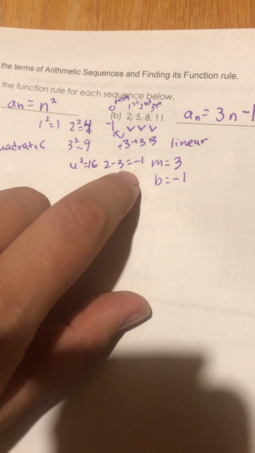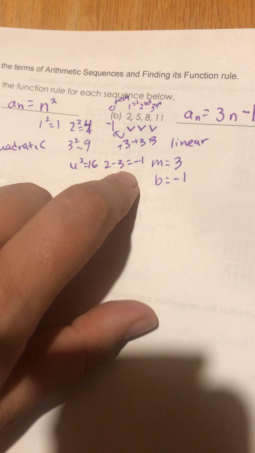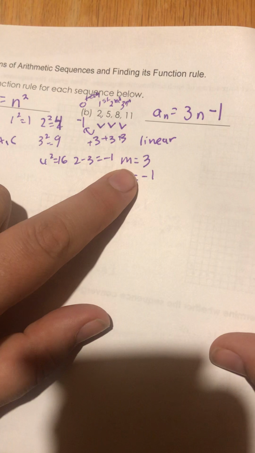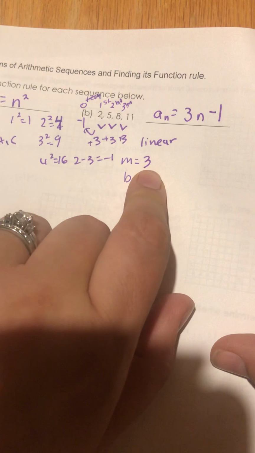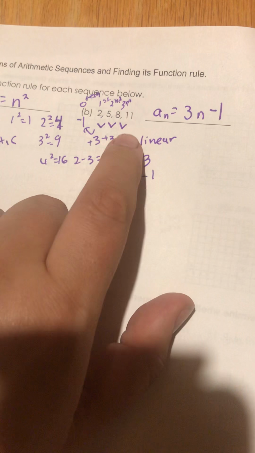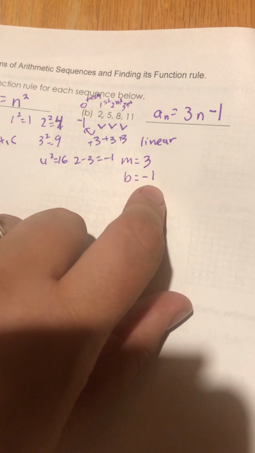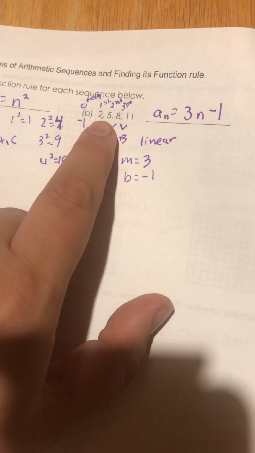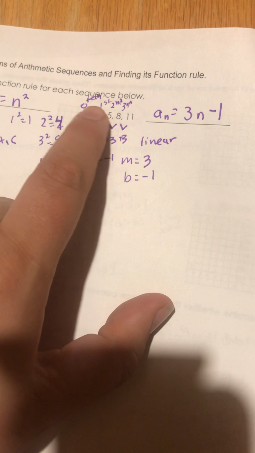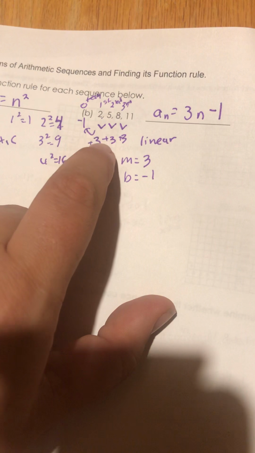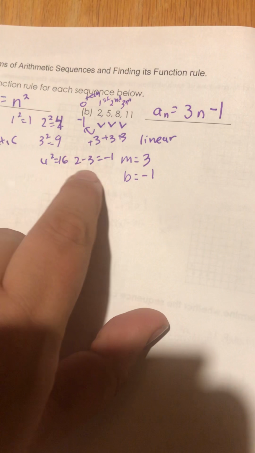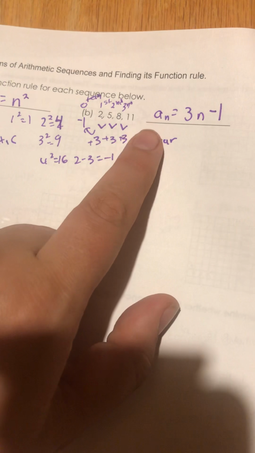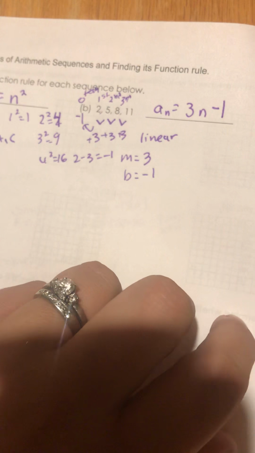We're going to be doing different things with this later after today's lesson. But we're looking to see our slope. Our slope, m, is 3. And our y-intercept, b, is what the y value is when x is 0. So we're going to back this up, because this is the first term, and we want the 0th term. So instead of adding 3, we're going to take 2 and subtract 3. And we're going to get negative 1. So it gives us a b of negative 1. So our function rule is a of n equals 3n minus 1.